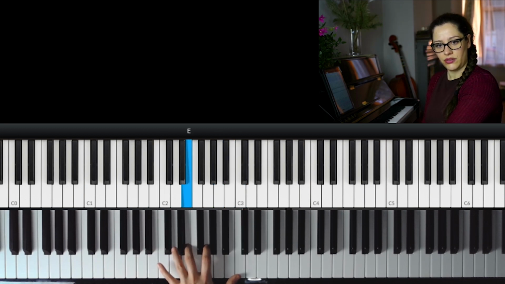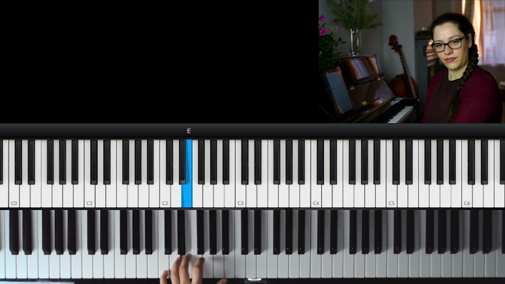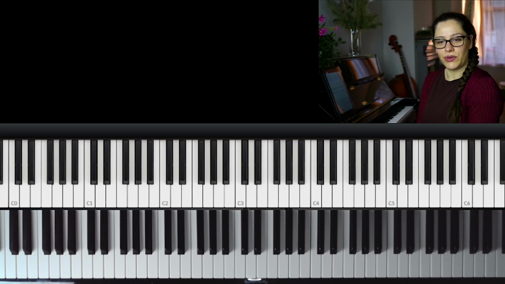C major. Great. Now we're not going to use the left hand for this piece, but it was good to warm up with the left hand as well, right?